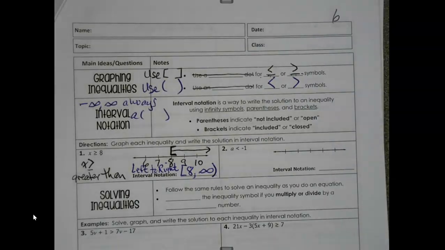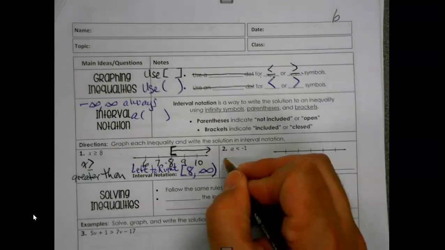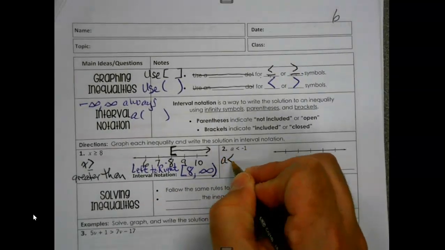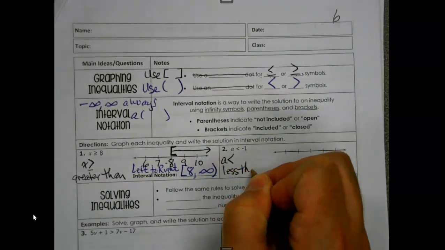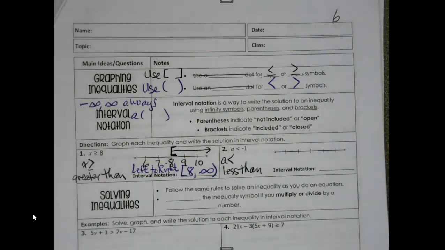And so if I have less than, you're like, wait, how's this less than? Because in this case, the arrow is pointing at the variable, and that's what less than is. You are less than me, A, kind of pointing at it. X is getting eaten by the arrow, greater than. A is being pointed at, so it's less than. So less than goes left.